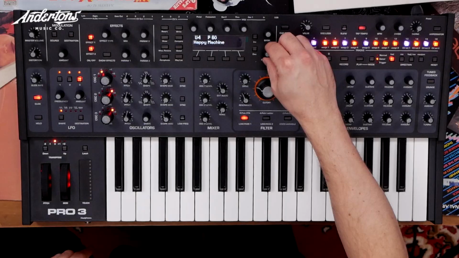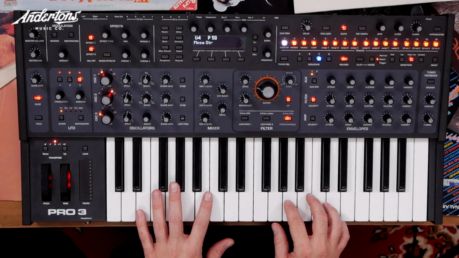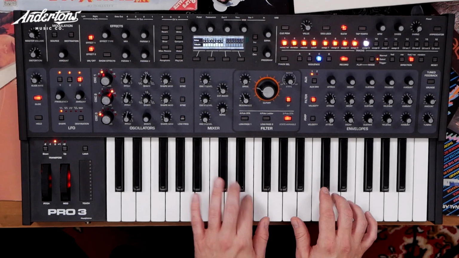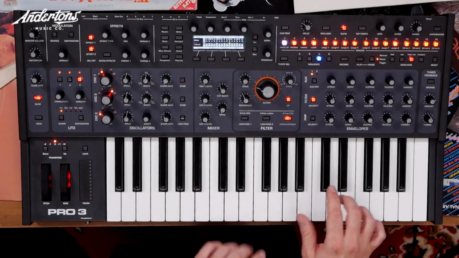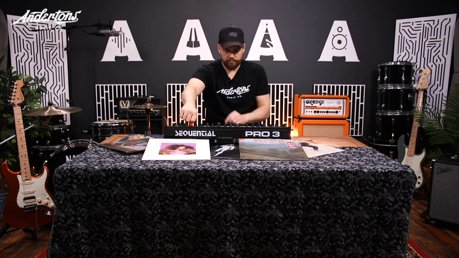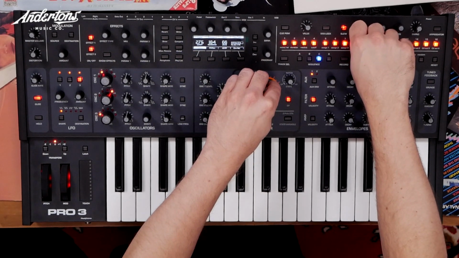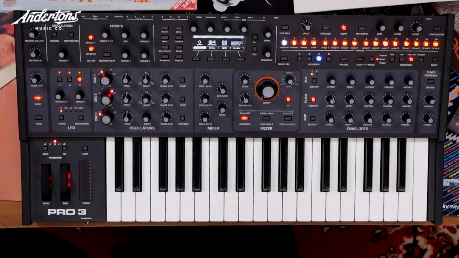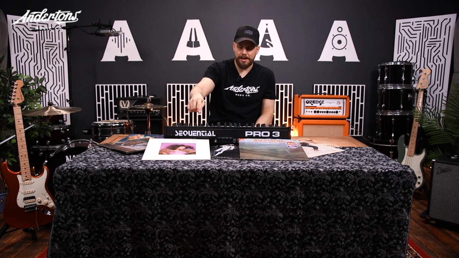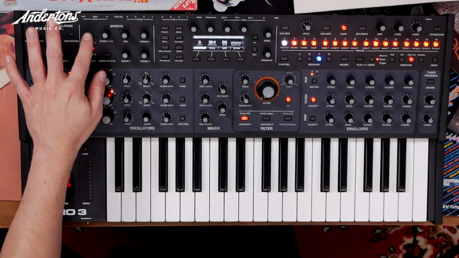I want to do another sequence. Let's do a different patch. Mezza Guitar. Whoa, edgy. Record. Key, please. D. We've got some effects on there. Let's see what we've got. If I hit effects, let's see what we've got on there.